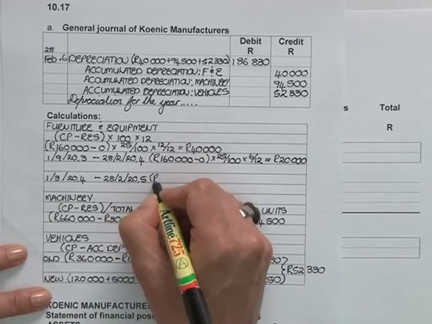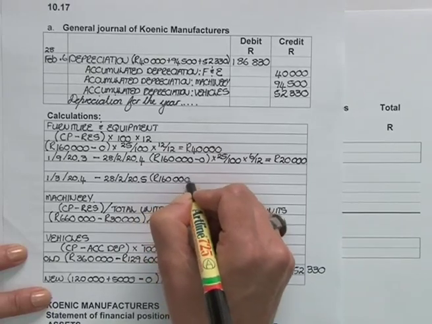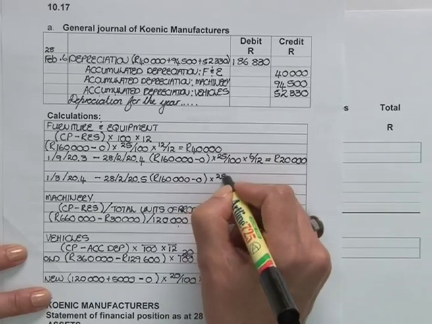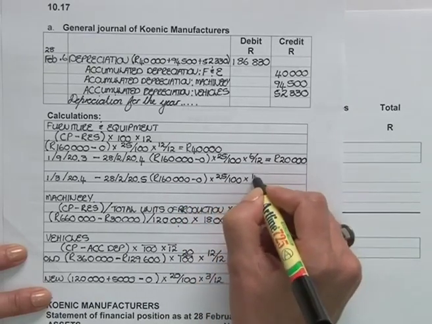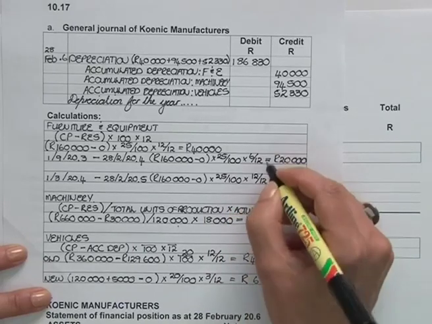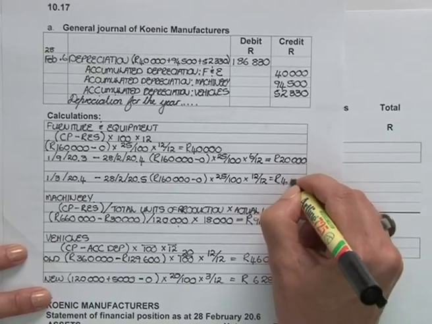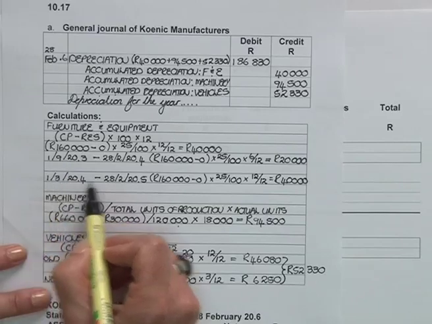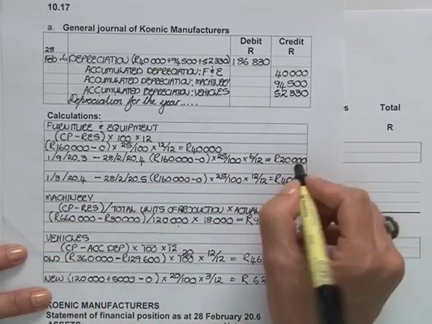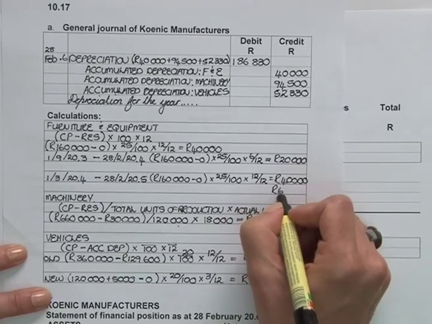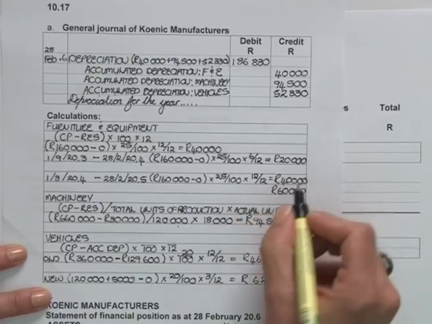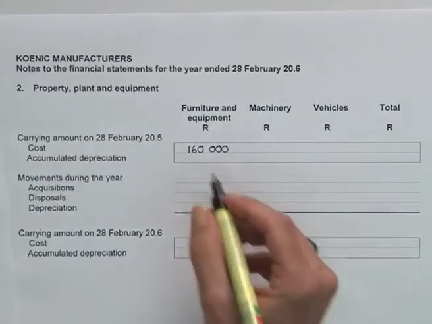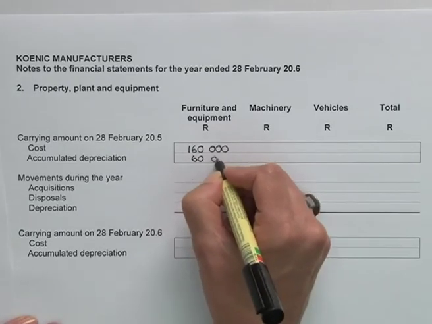Now I need to do the same calculation. Because it was straight line, I only use cost price minus residual at 25%, and this is for the whole year. So that will give me 40,000. This is the period from the purchase date until the start of the financial year, and these two amounts added together will give me 60,000 Rand accumulated depreciation as at the start of the year. So in my notes, I can include the 60,000 at the start of the year, accumulated depreciation.